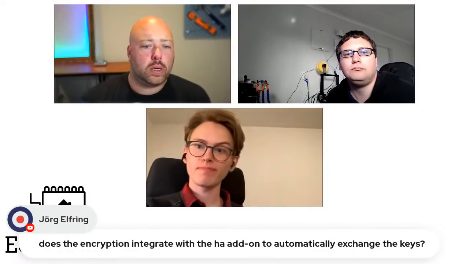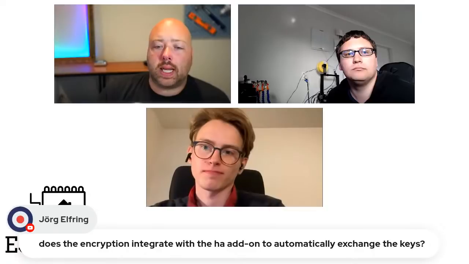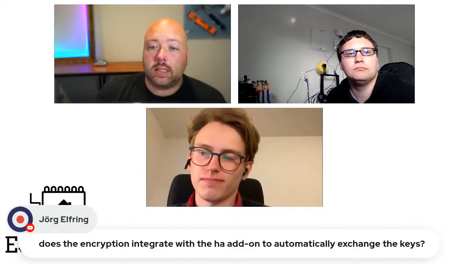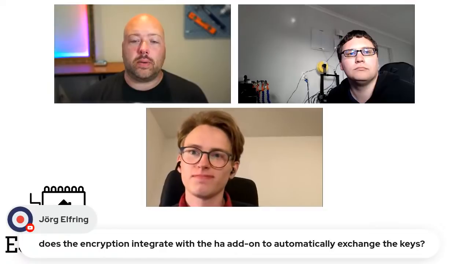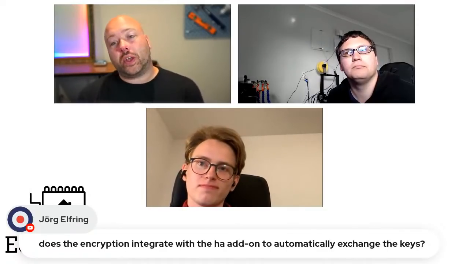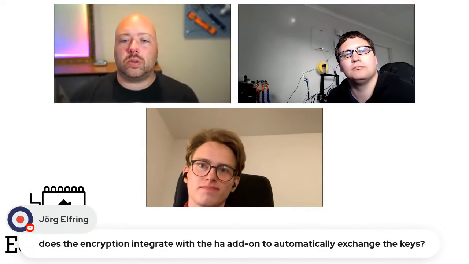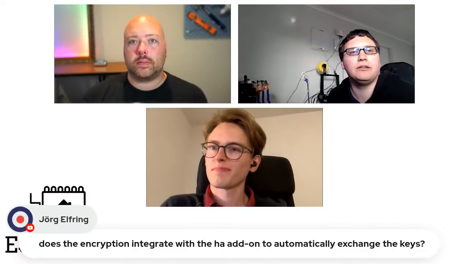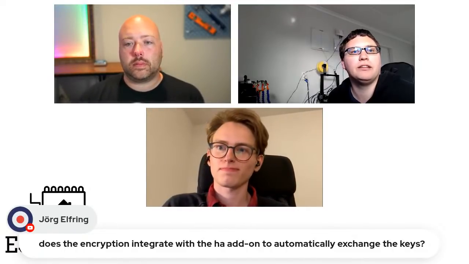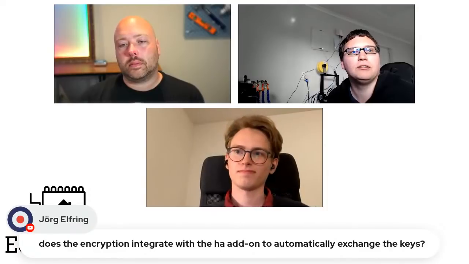Here's a question by York. Does the encryption integrate with the Home Assistant add-on to automatically exchange the keys? It does not currently, but it is actually a nice idea where we could help you configure your Home Assistant even faster by pushing those keys up, maybe. Well, if you're using the add-on, your configuration files are inside the Home Assistant config folder.